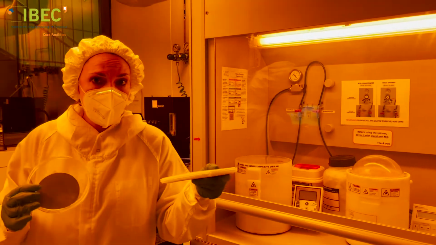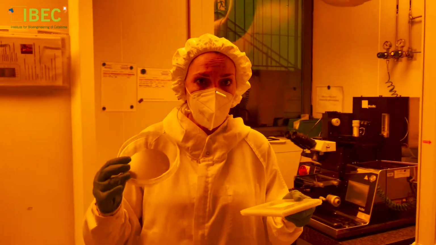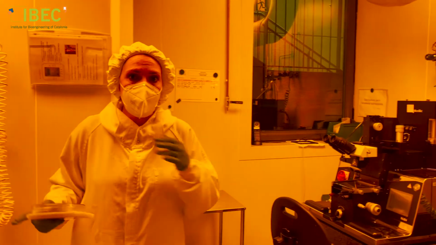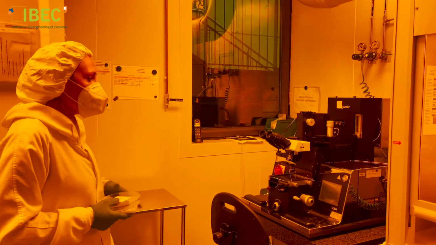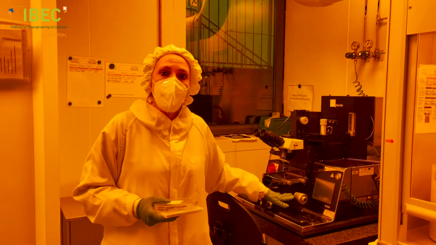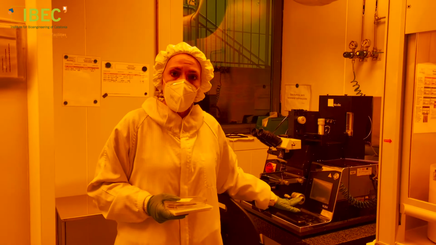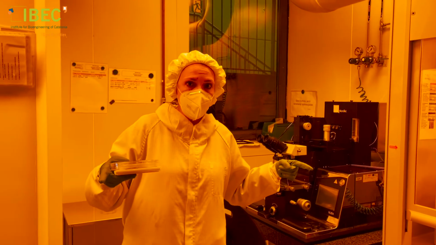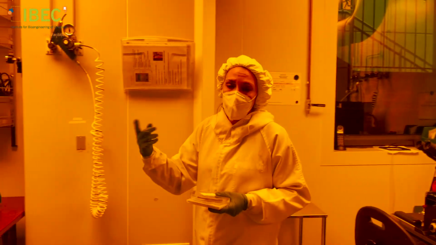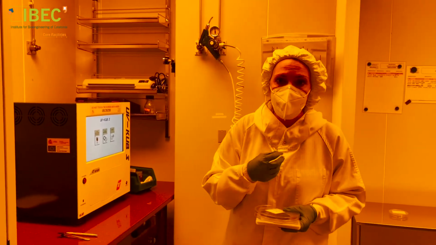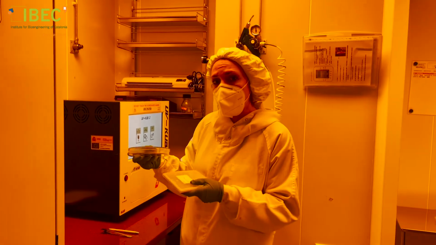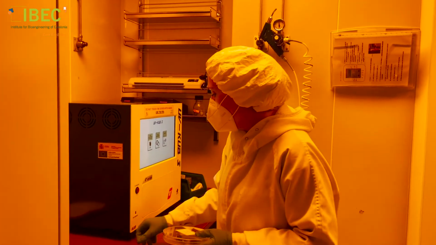Now with the mask and the substrate coated with the photosensitive material, we go to one of these machines. These are mask aligners. This, for example, employs a mercury lamp that shines in a broad band in ultraviolet. And this one is another mask aligner that uses an LED, so a fixed wavelength. We put these things together, as I will show you.